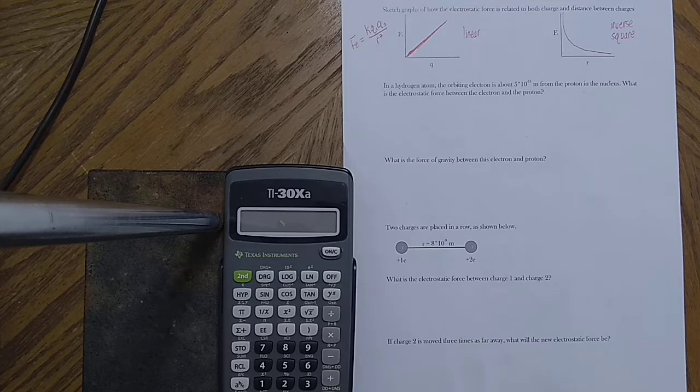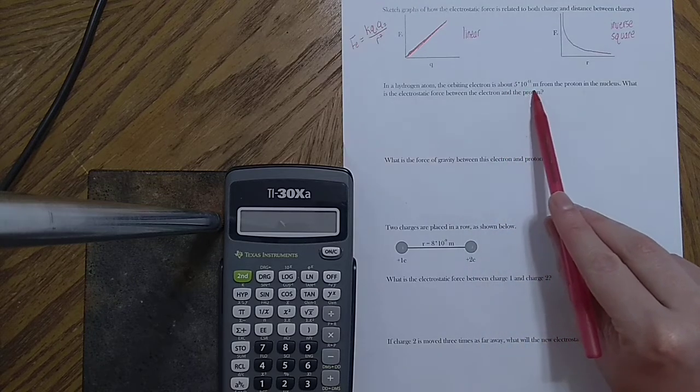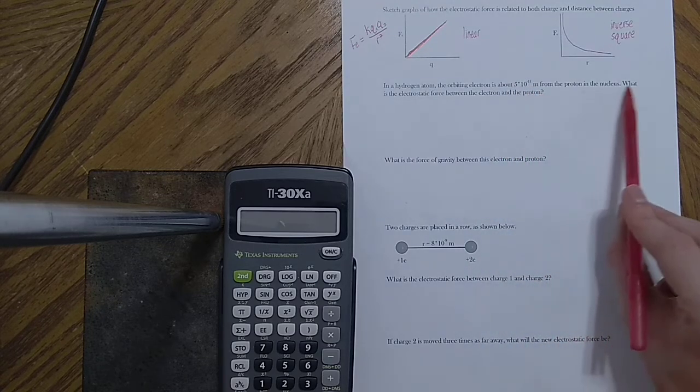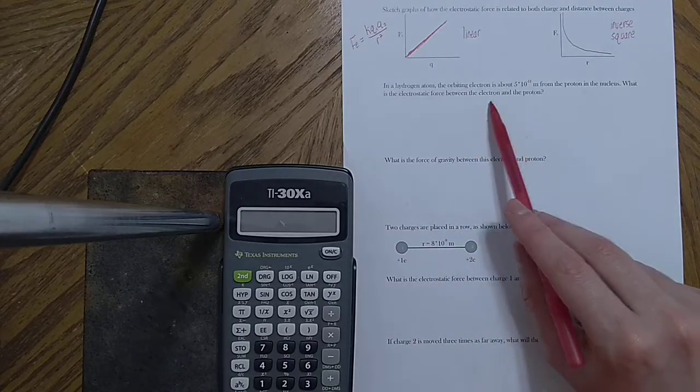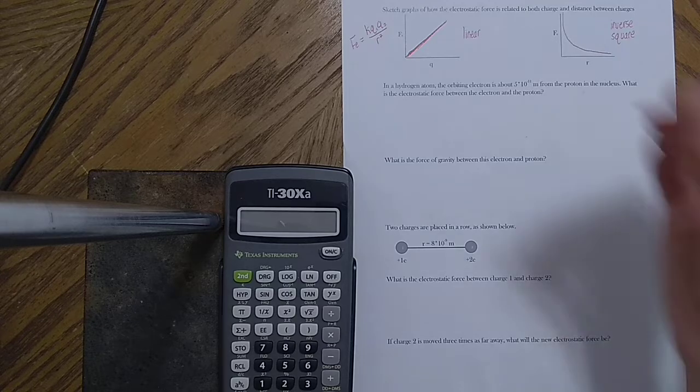So let's get to some calculations. In a hydrogen atom, the orbiting electron is about 5 times 10 to the negative 11th meters from the proton, which is in the nucleus. What is the electrostatic force between the electron and the proton? So essentially what we're looking for here is the force between the electron and the proton in a hydrogen atom, the simplest type of atom, where there is one proton and one electron.